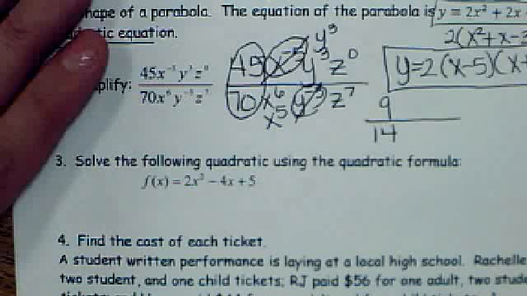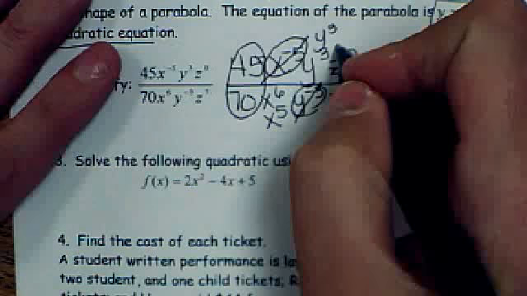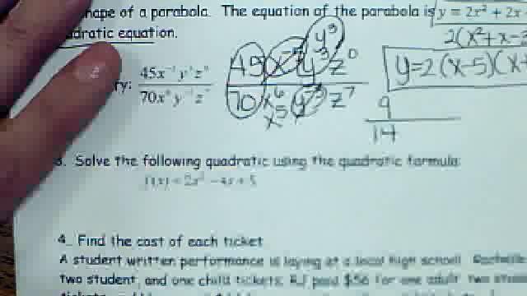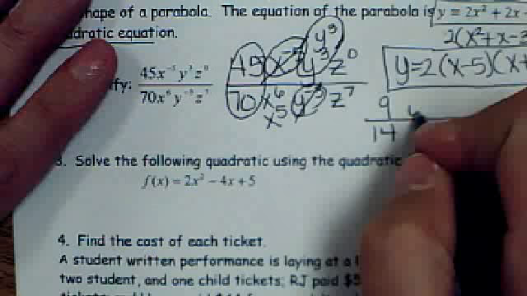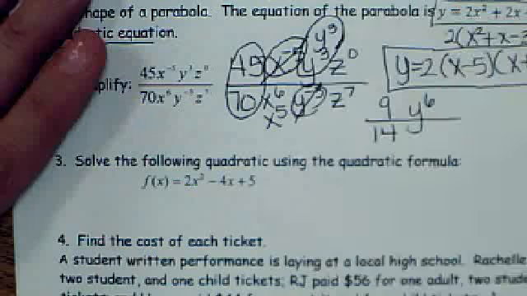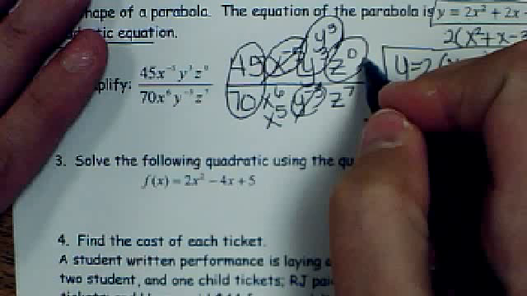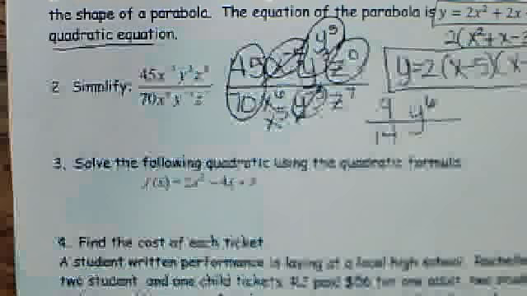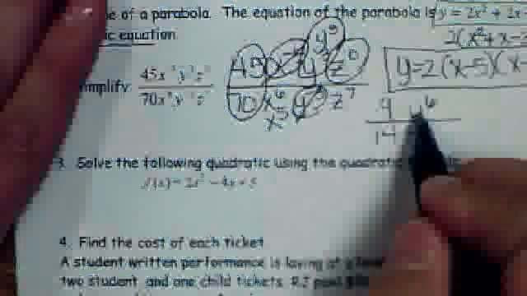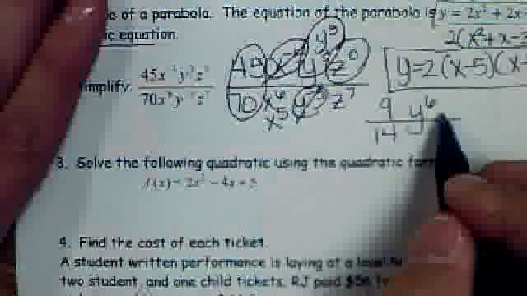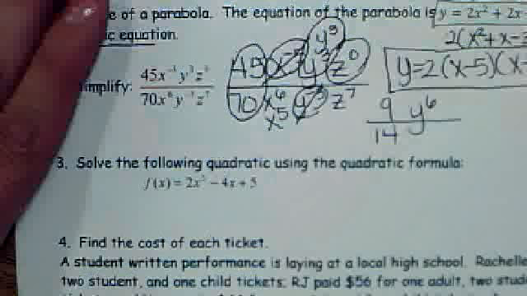Then I'm going to keep going on top because I have two sets of y's there. I have y to the 3rd and y to the 3rd. Y to the 3rd and y to the 3rd makes y to the 6th. And then the next thing I have on top is that z to the 0. Now when we did vocabulary, we talked about anything to the 0 power is 1. So this is really 9 times y to the 6th times 1, which is just 9y to the 6th. So I don't need that 1 up there. So that is essentially just going to go away.